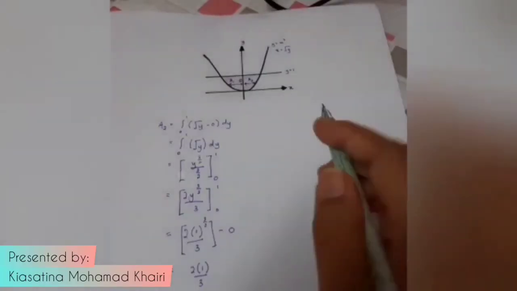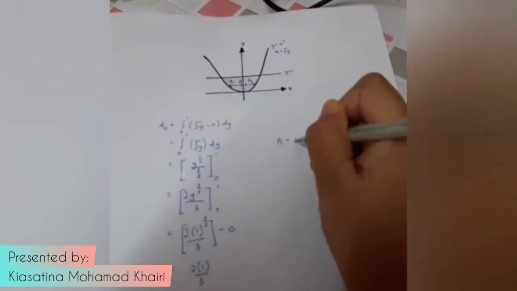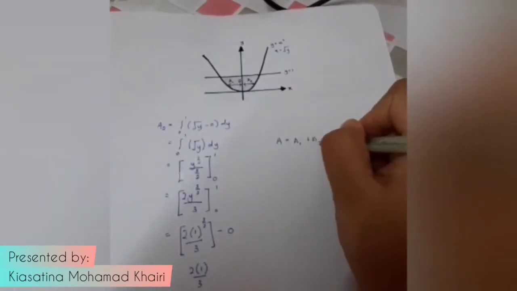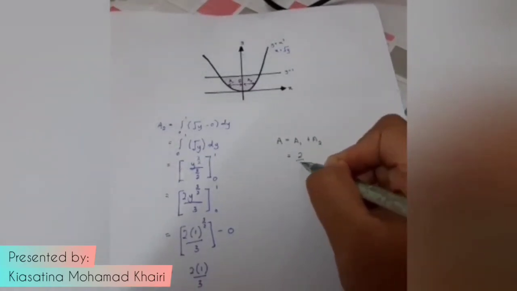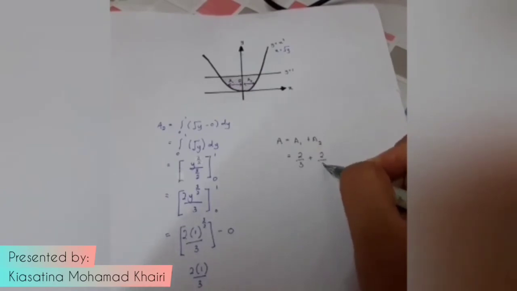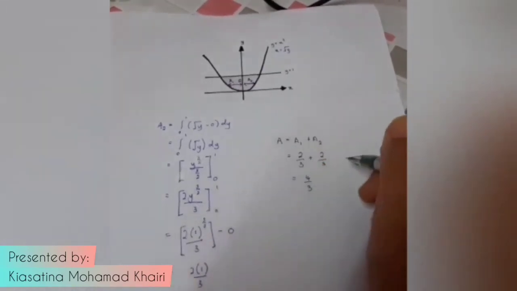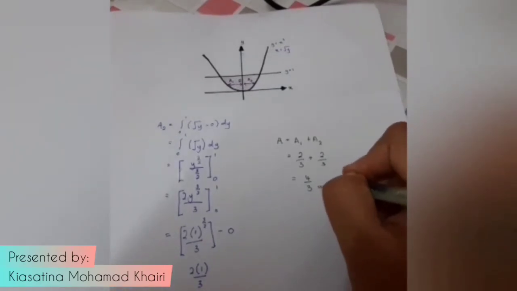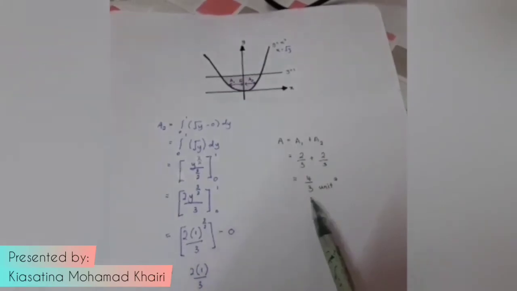So the last step to search the whole area is we add area 1 and area 2. From the previous video, for A1 we got the answer 2 over 3, and for this also we got 2 over 3, and when we add up, it becomes 4 over 3. The unit is unit squared. So the area for this graph is 4 over 3 unit squared.